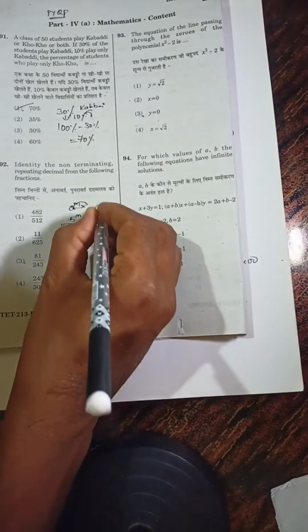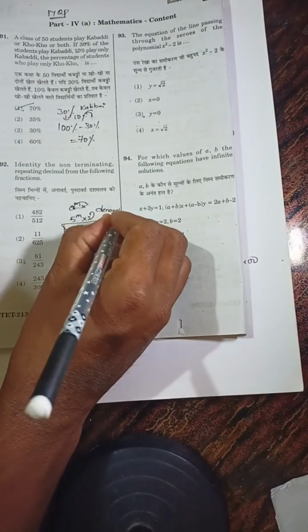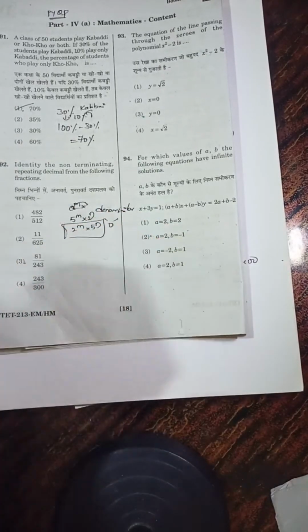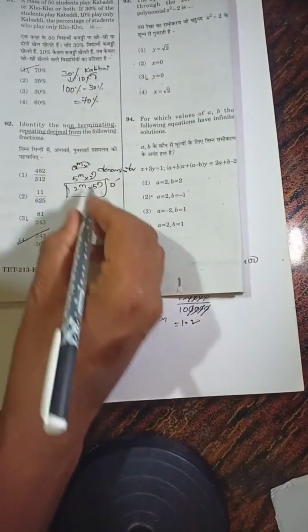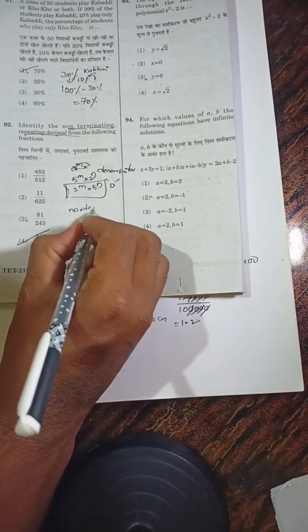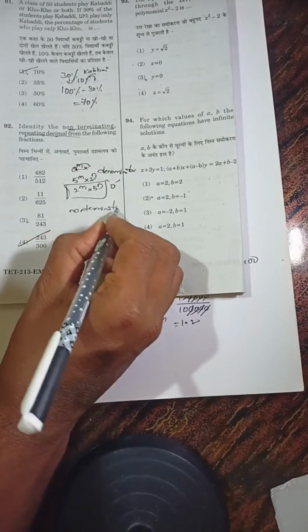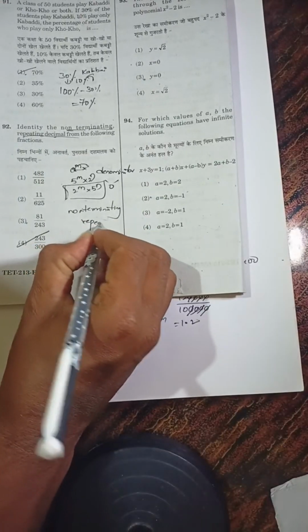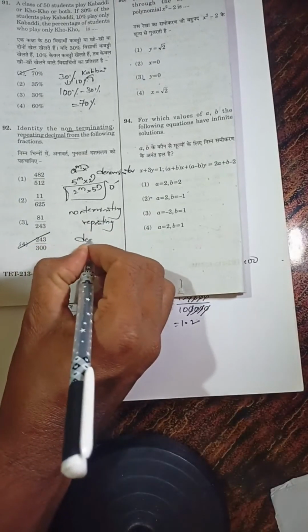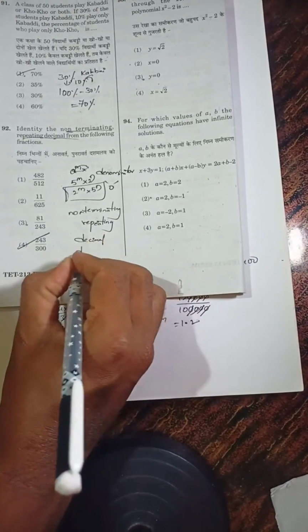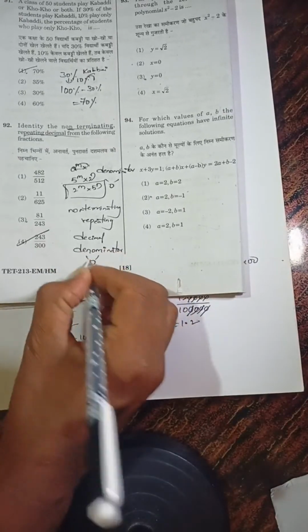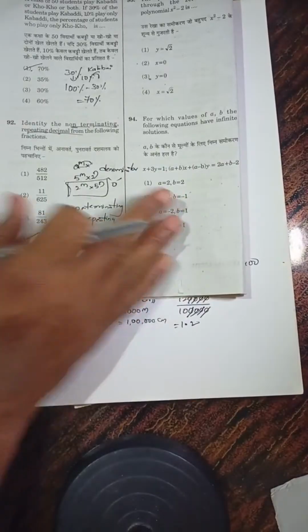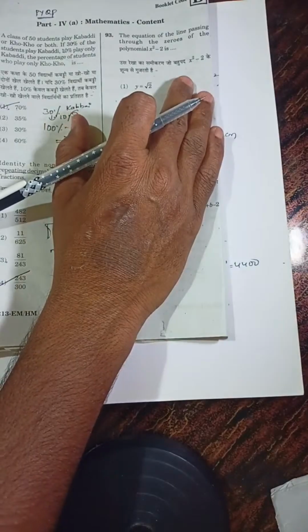Where you are getting 0 in the denominator, directly you can guess the answer, that is non-terminating repeating decimal. If we are getting the value 0 after any number of digits, we don't know, that is the final answer.